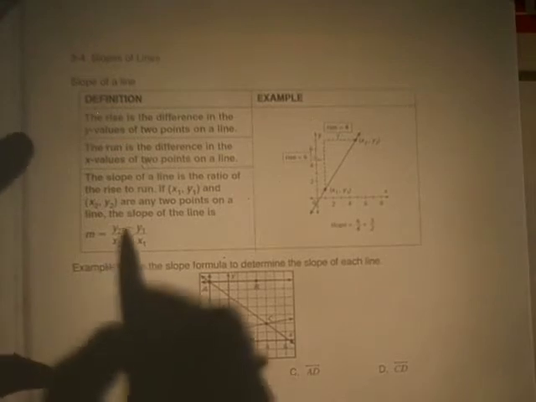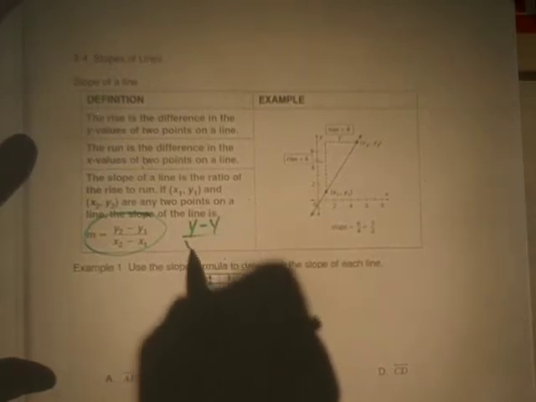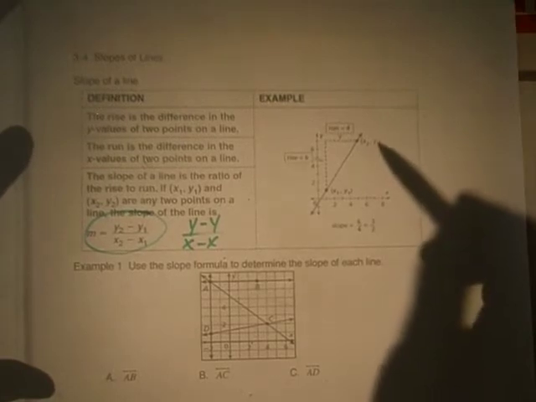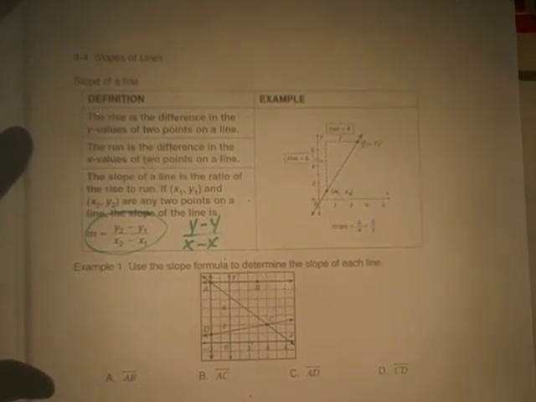In Chapter 3, Section 4, we are looking at slopes of lines. Here's a bunch of information about slopes of lines. The important part is right here. This is our slope formula. A lot of times I write it y minus y over x minus x. You take your second y, first y, subtract them, second x, first x, and subtract them. Y minus y over x minus x.